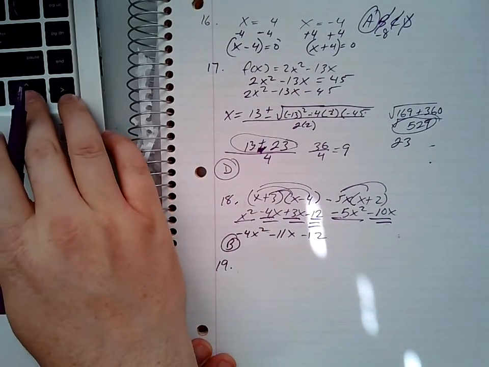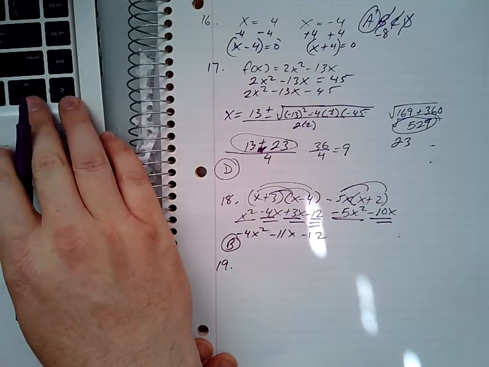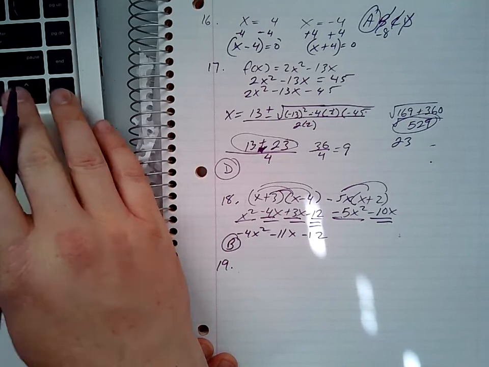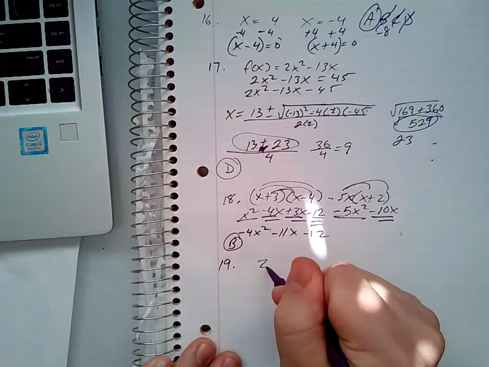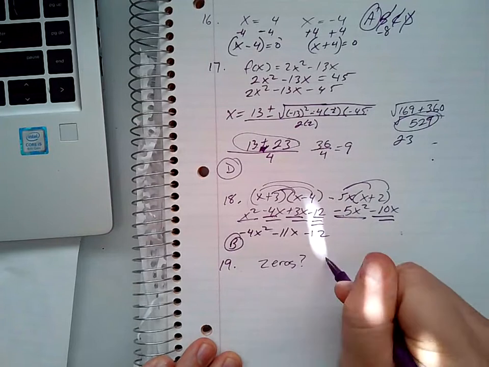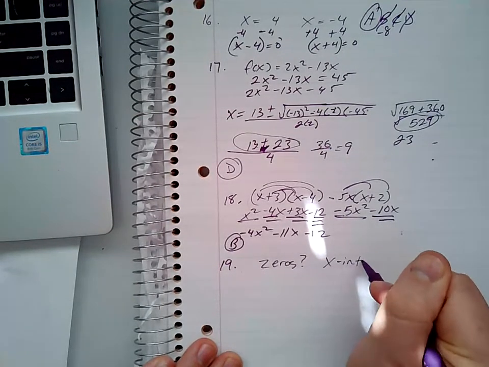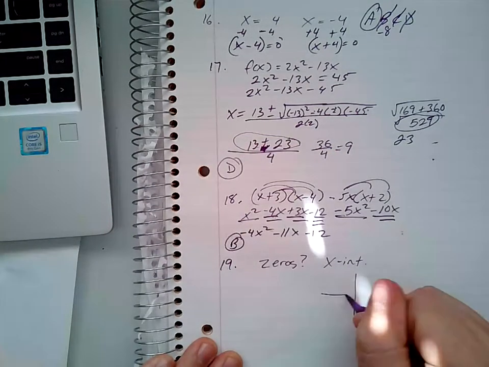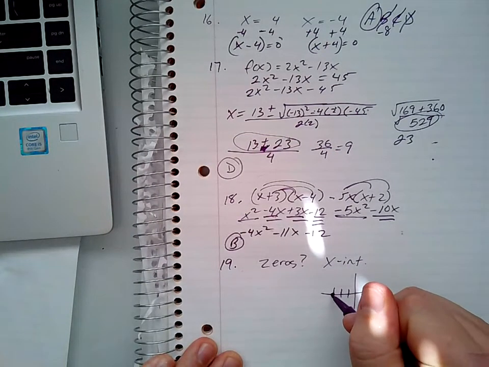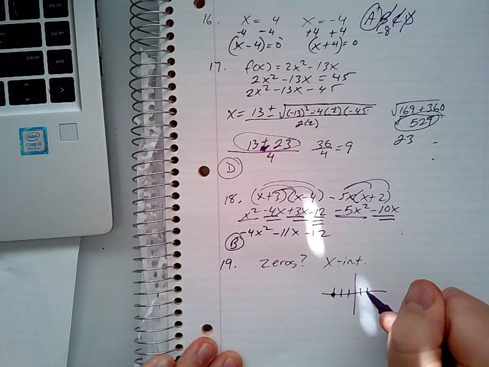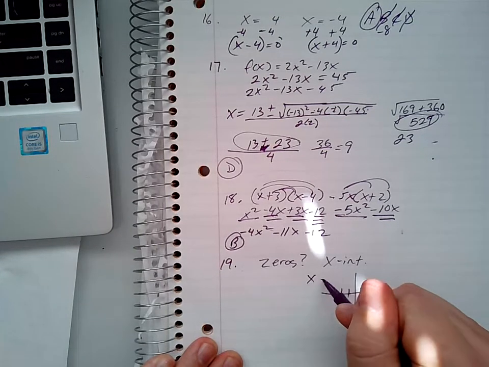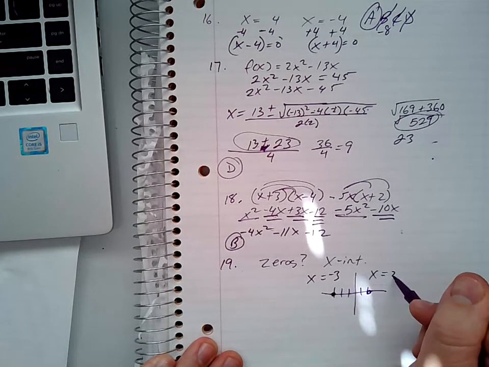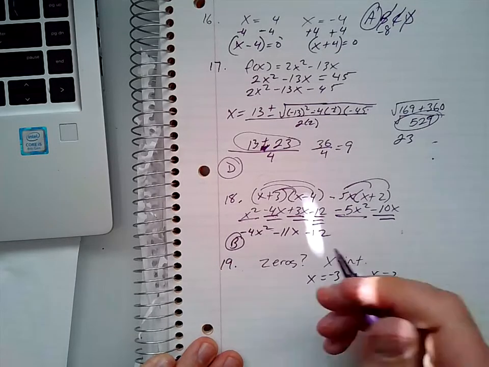Number 19. The function x squared plus x minus 6 is graphed below. What are the zeros? The zeros just mean x-intercepts, right? So what are the zeros? I'm looking at the graph, and I can see it crosses at negative 3 and positive 2. So I know that it's going to be x equals negative 3 and x equals 2, which is C.